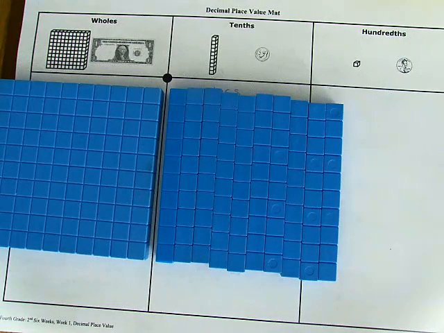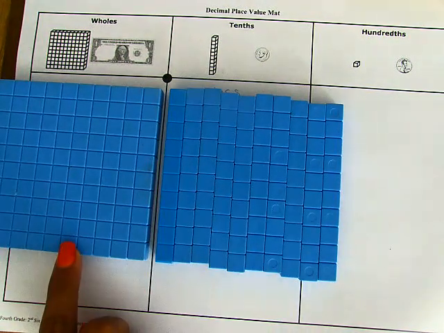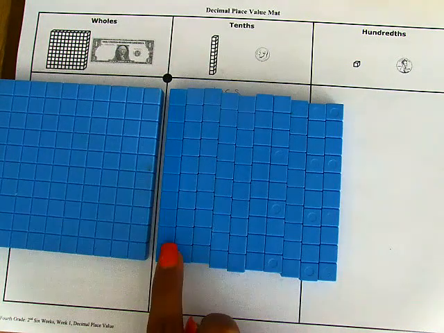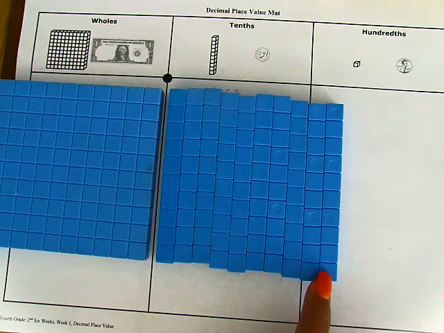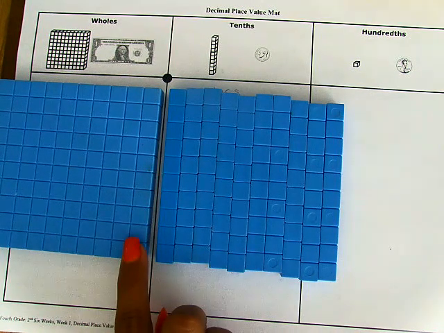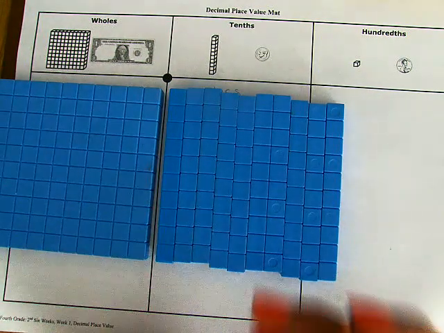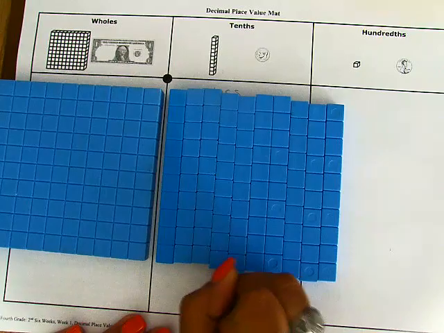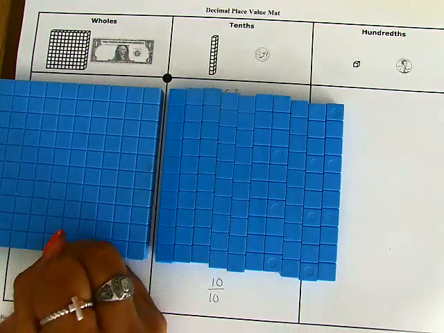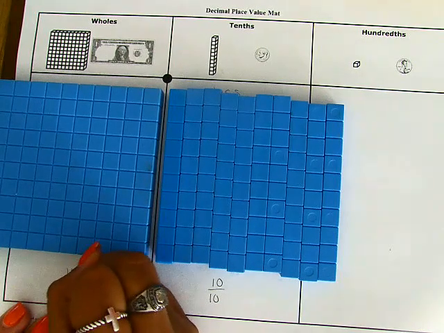So let's keep on going. Like I mentioned, it takes 10 of these blocks to equal my one whole. So this is 10 out of my 10. Same with my dimes. It took me 10 dimes to get to my one whole. We need to relate this back to fractions. So this is representative of 10 out of 10, which is also equal to one whole.